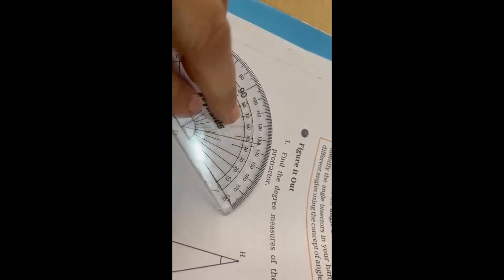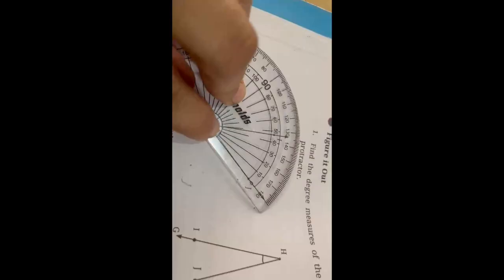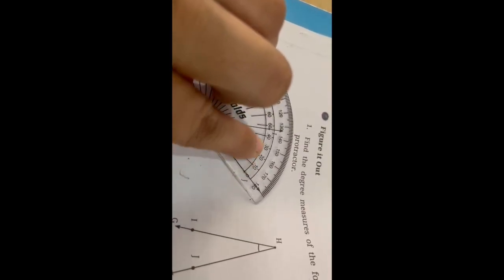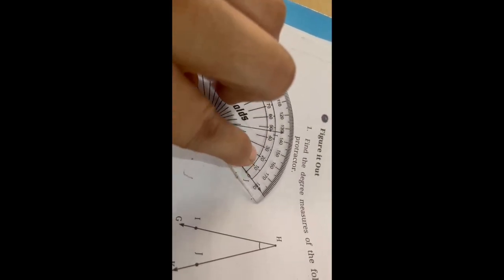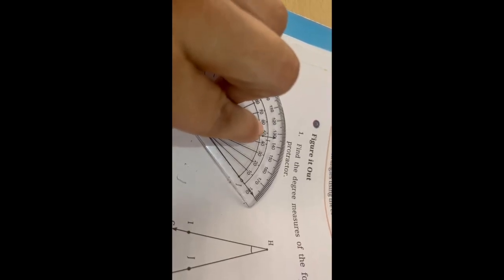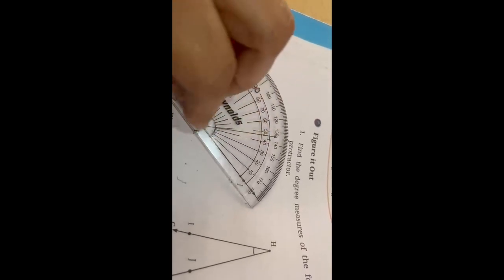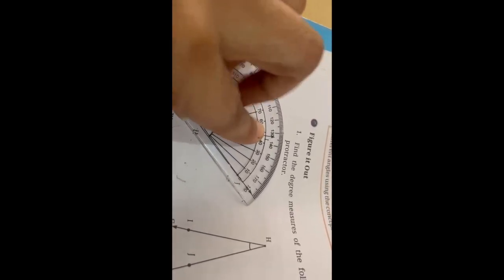It is 2 more than 45. So inside, we will check the 0. This is the baseline. We will check this 0 as it is going anti-clockwise. So 0, 10, 20, 30, 40, and then 45 and 2 more. So this angle is 47 degrees.